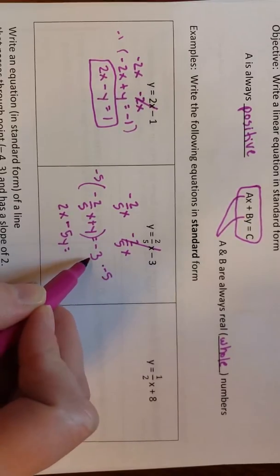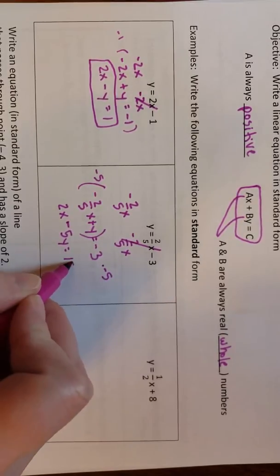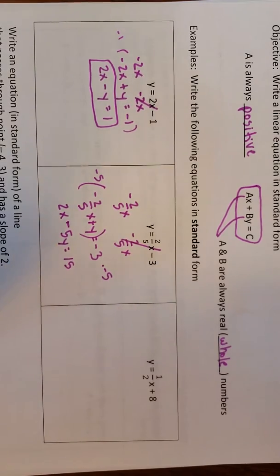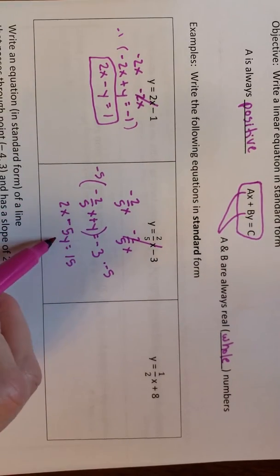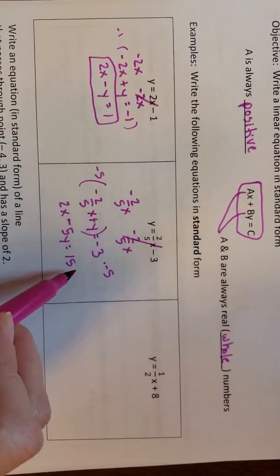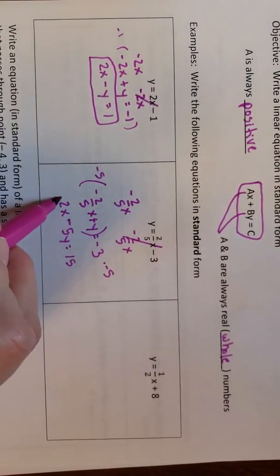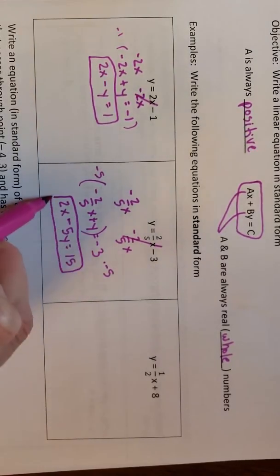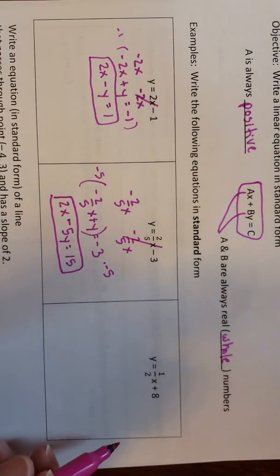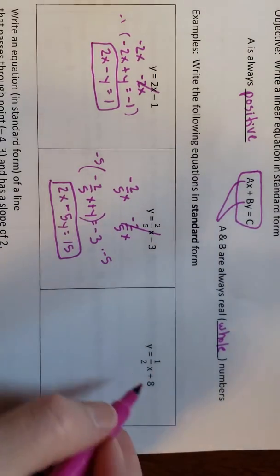Negative times a negative is a positive. 3 times 5 is 15. And so I have my x's, my y's, my constant, so that fulfills one rule. These are both whole numbers, and my leading coefficient is positive, so we're good. It is okay that this one is negative. All right, let's try another one.